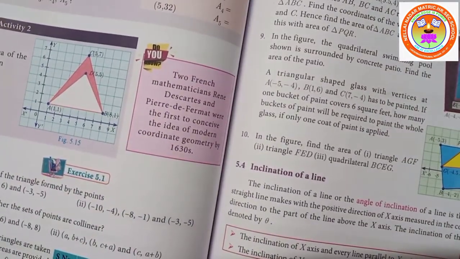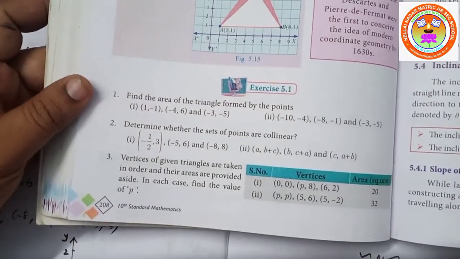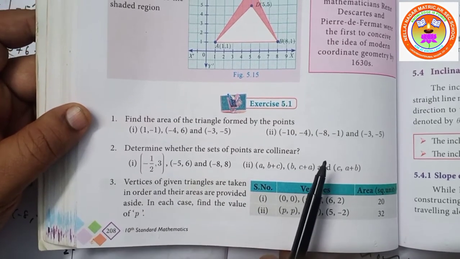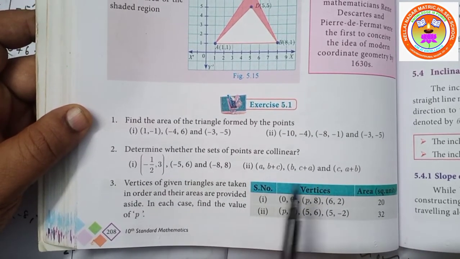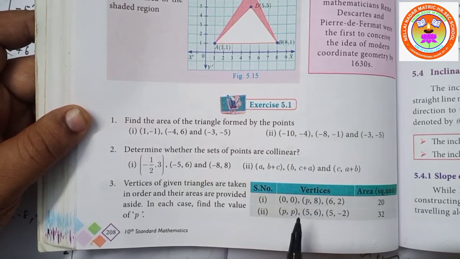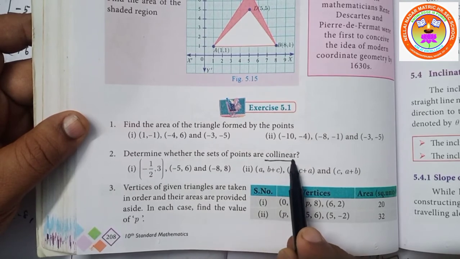Now problem number 2. Determine whether the sets of points are collinear. Two subdivisions are given, we can do one by one. Remember the word collinear.